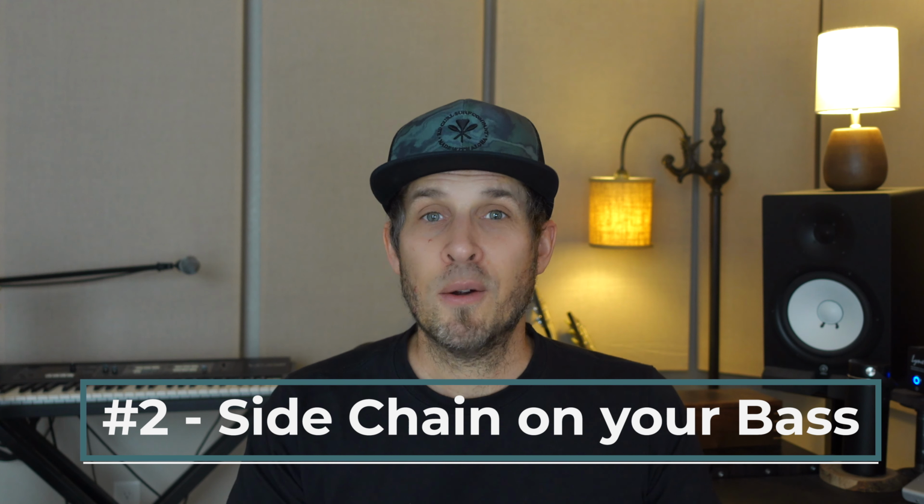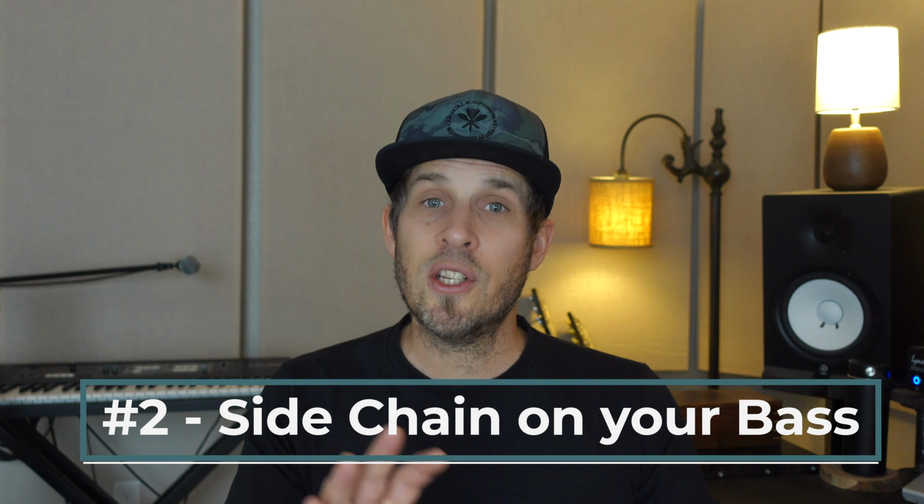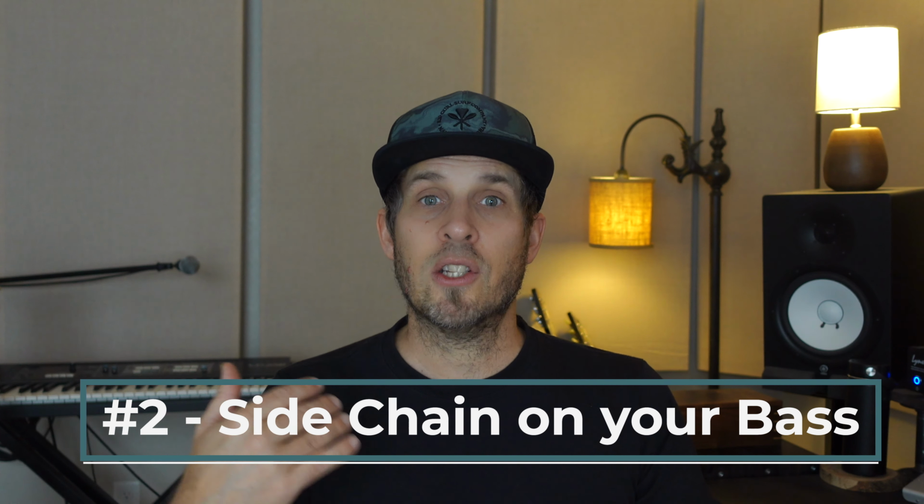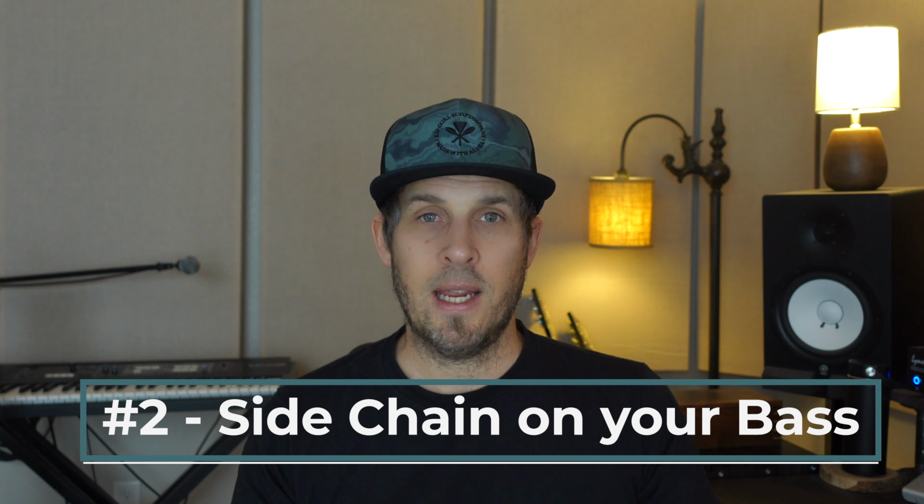All right, number 2 is make sure you put a side chain compressor or a sidechain gate, or just sidechain the bass. Now, what does that mean? When I say sidechain the bass, you can put a gate on it, and a gate allows the sound to come through and then closes. Allows it to come through, closes. You can set the ratio, and you can also set the speed of the gate and everything. But we're going to talk more about the compressors.